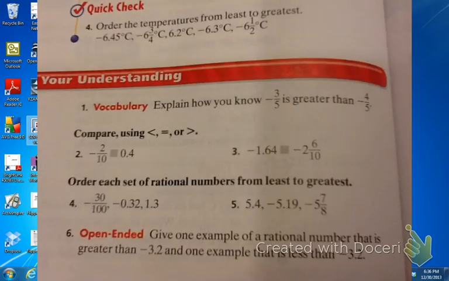Alright, for homework, go ahead and try number 4 on this quick check, and then also do all of this for your understanding. 1, 2, 3, 4, 5, these are ordering, right? Above is compare. Number 1 is explain, and then this open-ended question. It says, give one example of a rational number that is greater than negative 3.2, an example that's less than negative 3.2. Remember what I did in, maybe it was this lesson or the last, to find numbers in between here, or greater than and less than here. And then bring that to class with a question tomorrow.